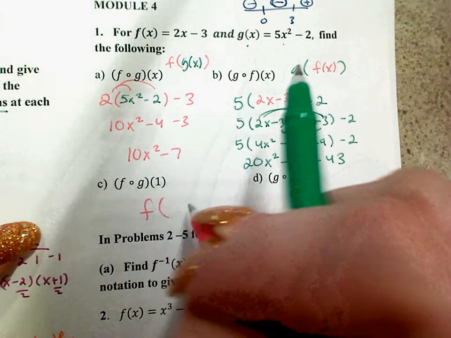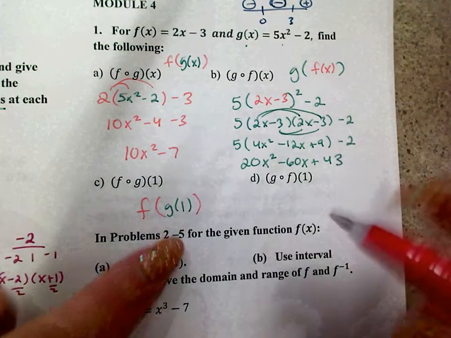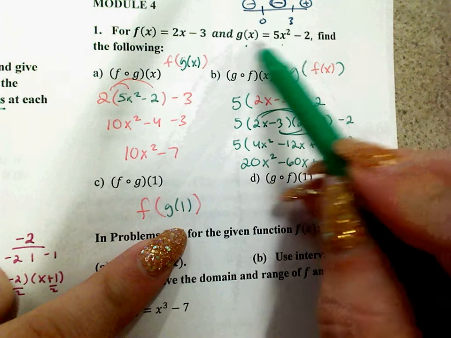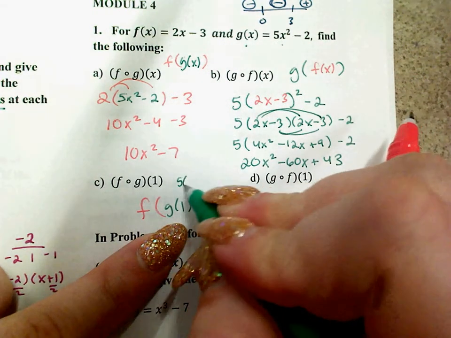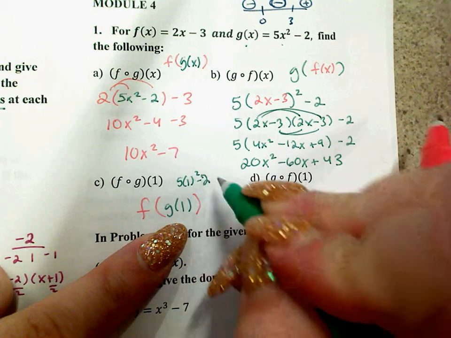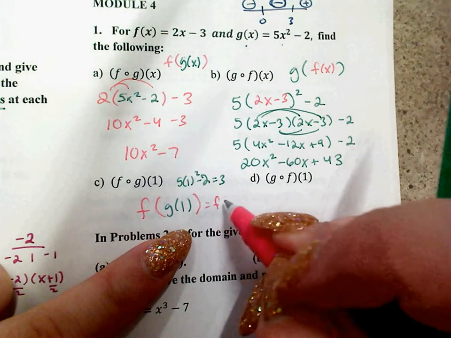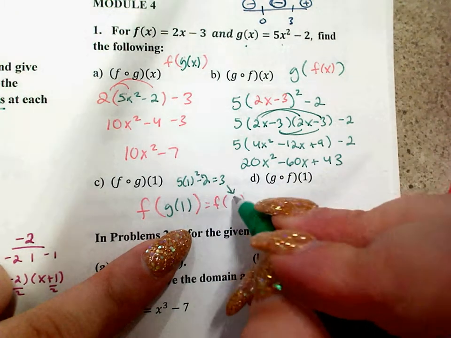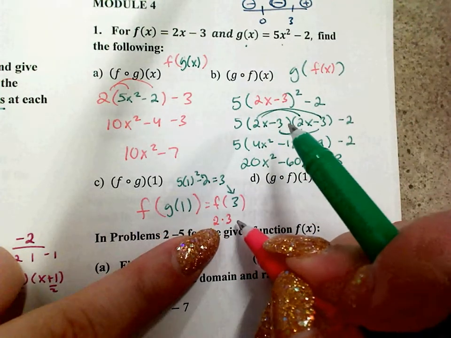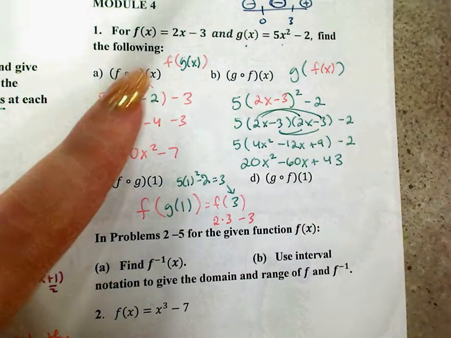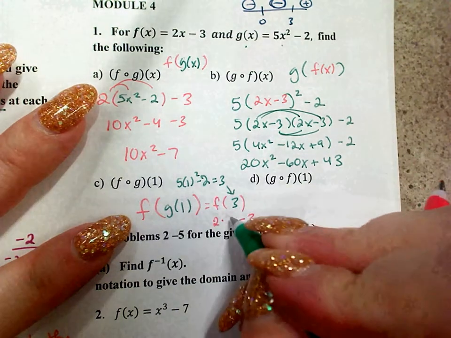F of g of 1. So first I plug 1 into g. So here's g. And I say 5 times 1 squared minus 2 is 3. And then we're going to find f of 3. And so I plug 3 into f, and that's 2 times 3 minus 3. And that gives you 6 minus 3, which is 3.